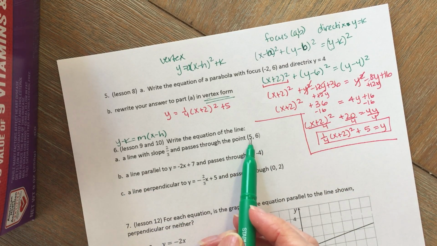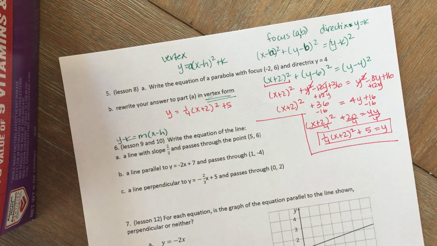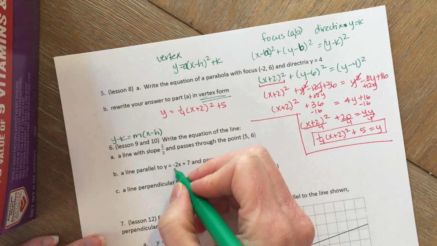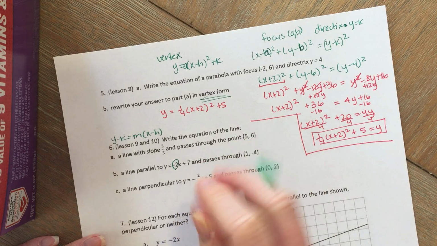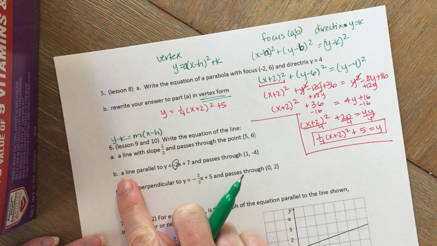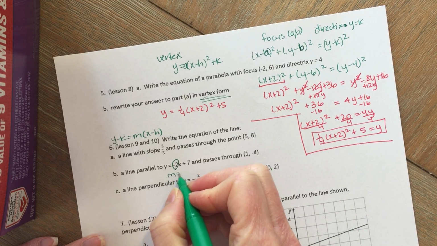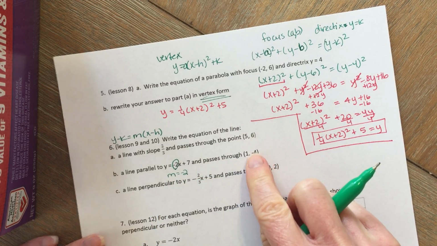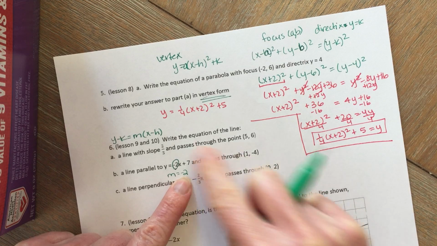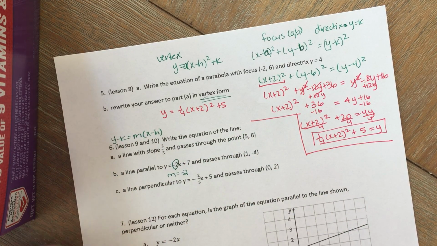So for the first one, I literally am just plugging them in. So let's take a look at the second one. This is the slope of the line. It says I want to write an equation of a line that's parallel to this line. So I know that if they're parallel, they have the same slope, and I know it passes through this point. So again, I'm just going to enter those into my equation.